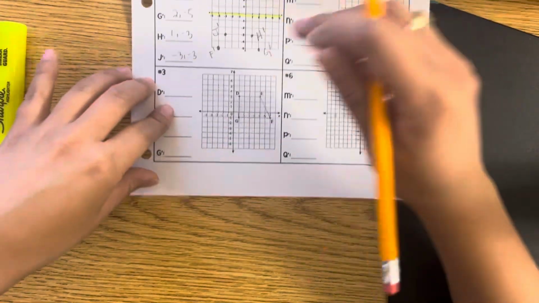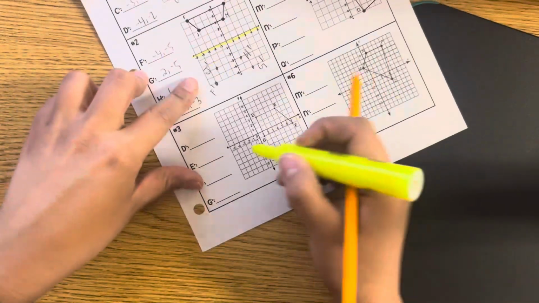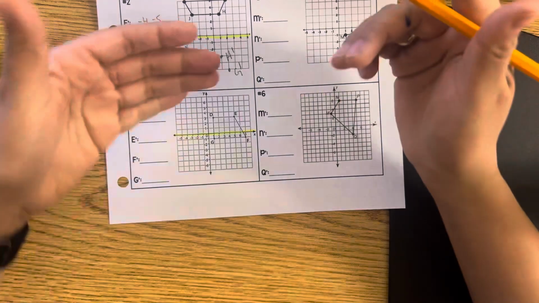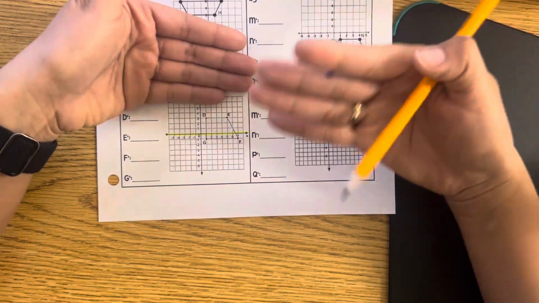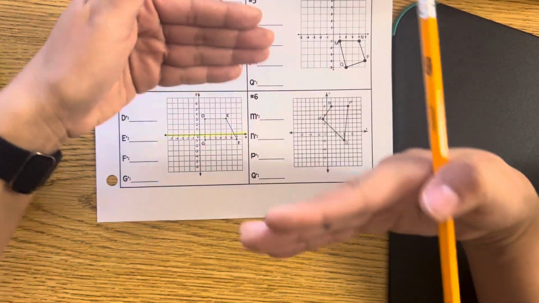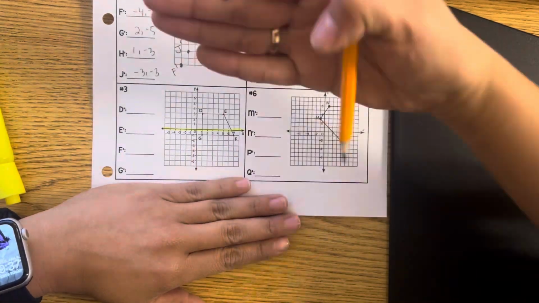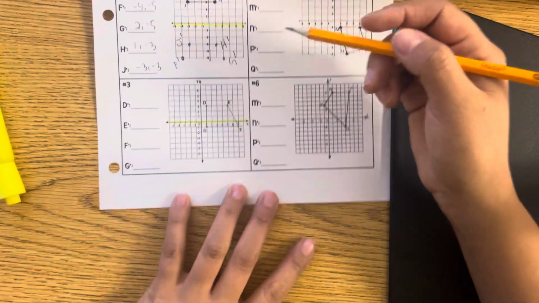Now let's talk about 3. If we look at 3, we're still going to use the x-axis as my mirror, but notice that D and E are on one side of the mirror and G and F are on the other. So how this works is D and E are going to reflect downward and G and F are going to reflect upward. So I'm going to show you what that looks like.